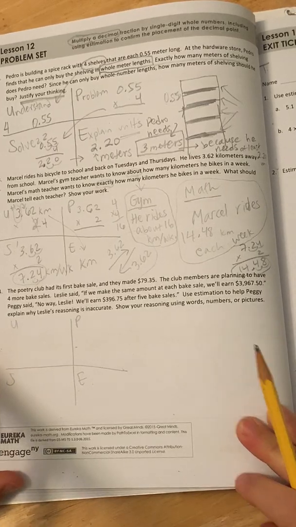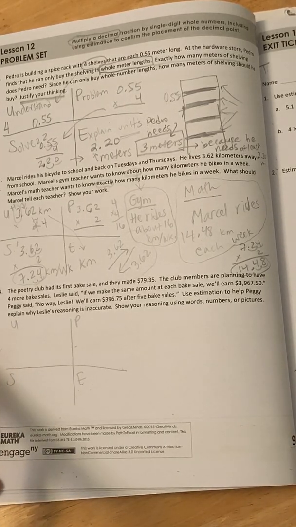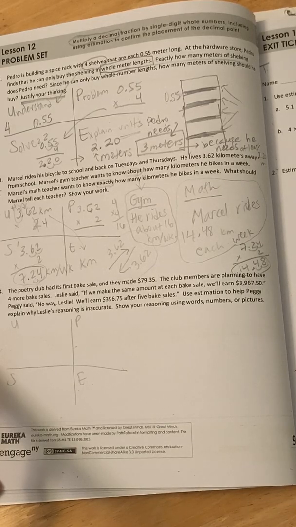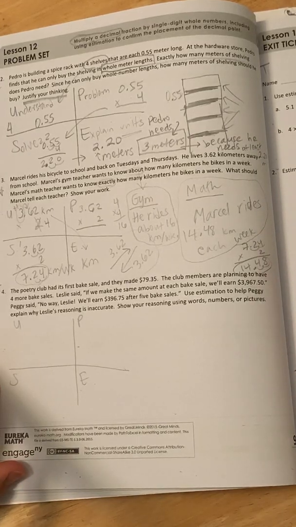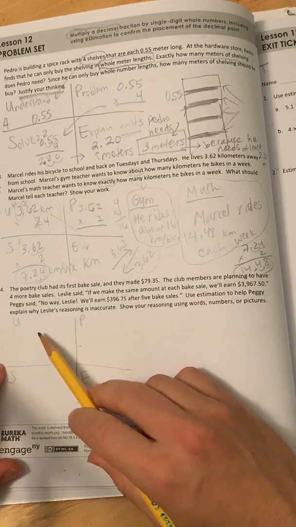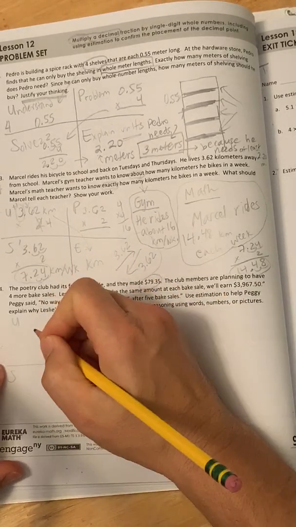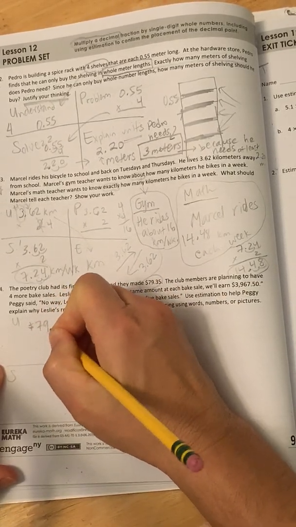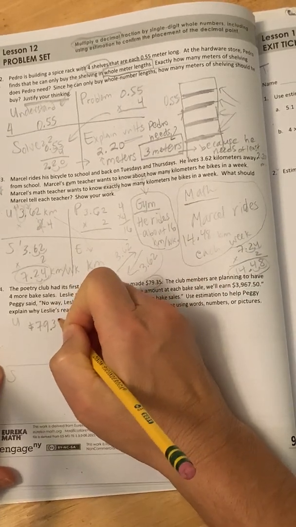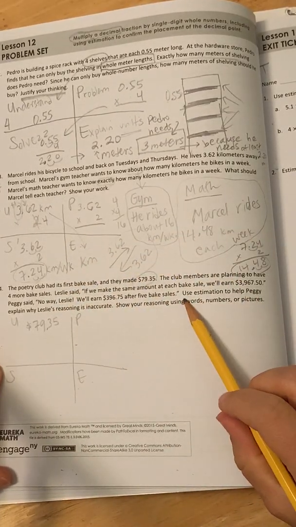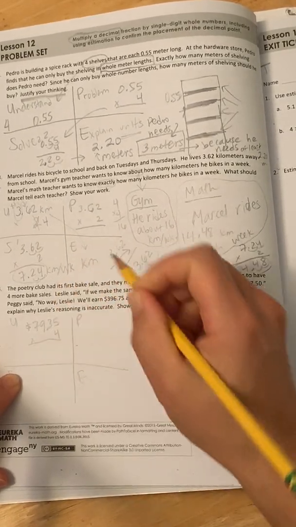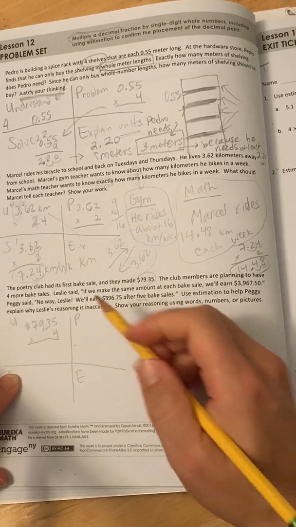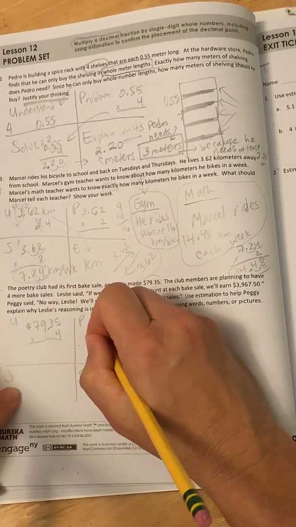Okay, go ahead and pause this video to try it by yourself. Or if you'd like a little more information, you can keep watching and then I'll have you pause it in a couple of minutes. Okay, so I'm going to understand this problem. They made this amount of money at 1 bake sale. One of them is saying, let's have 4 more bake sales. And one of them is saying, let's have 5 more bake sales. So I'm going to put one of them over here.